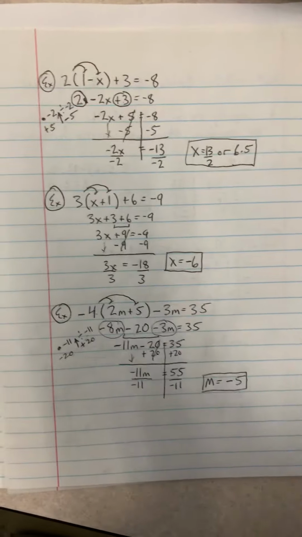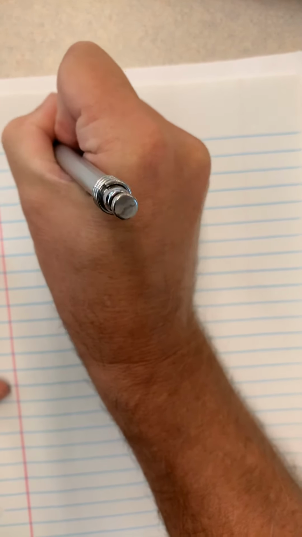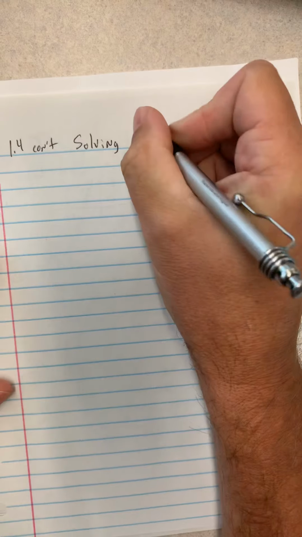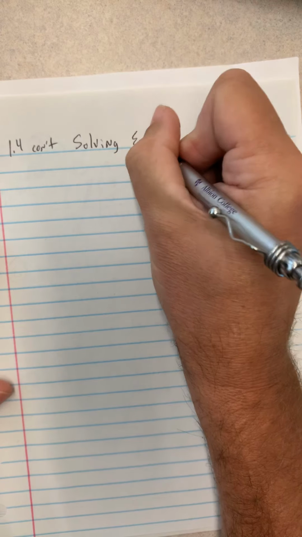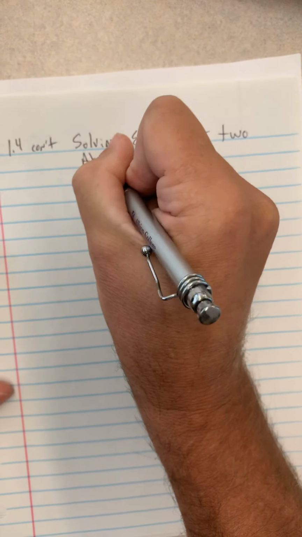I need another sheet of paper. This is 1.4 continued, but now this is solving equations with 2 absolute values.